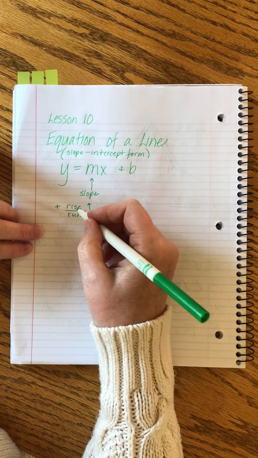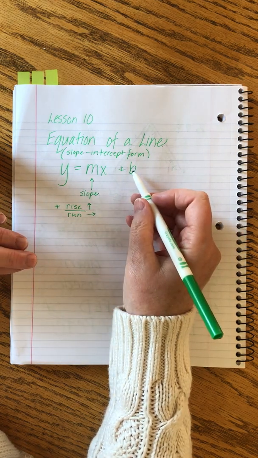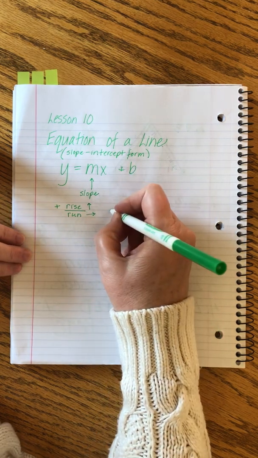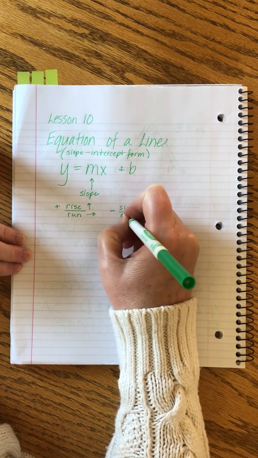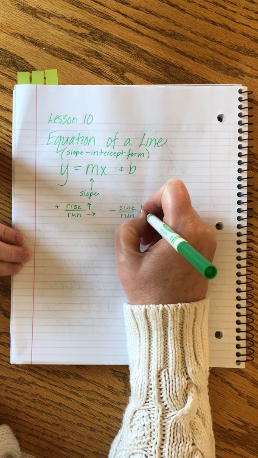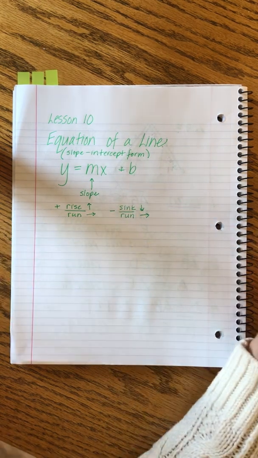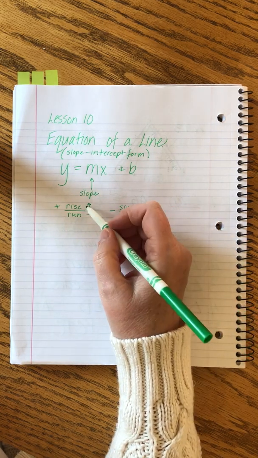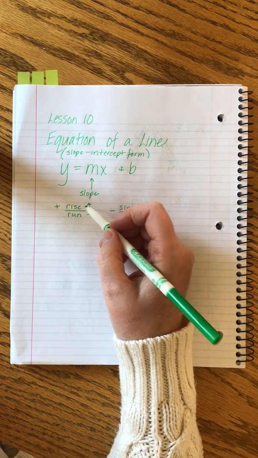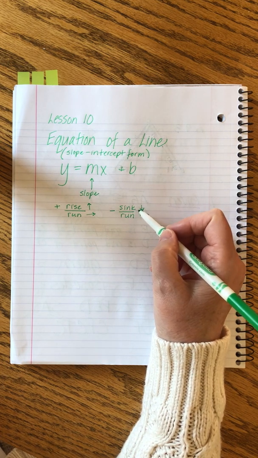Up and across from what? It's up and across from the y-intercept. We'll get to that in a minute. If the slope is a negative number, then it's the sink over the run, because we start measuring down instead of up, but always to the right. If we went down and to the left, then we would be doing the very same thing as here. So we only change one of those when we go to a negative. All right?